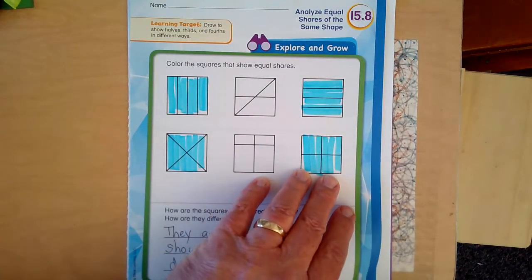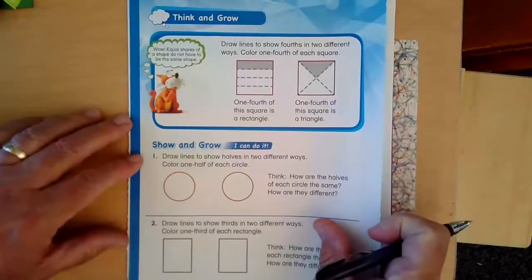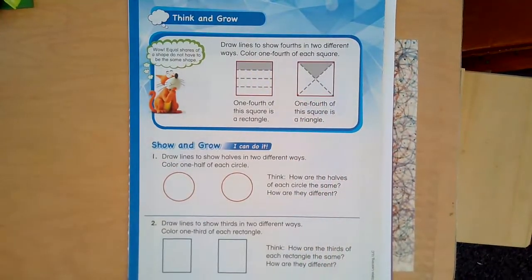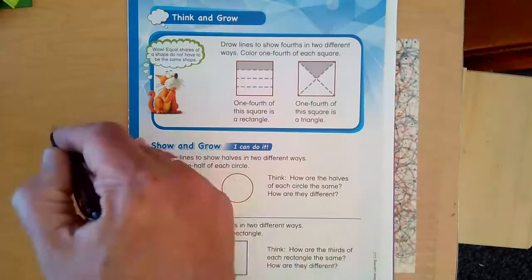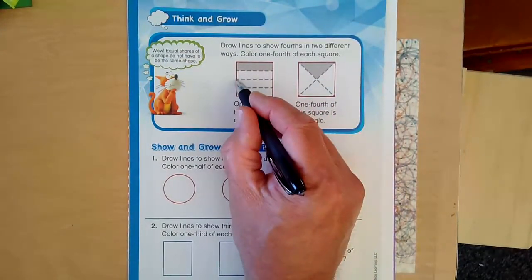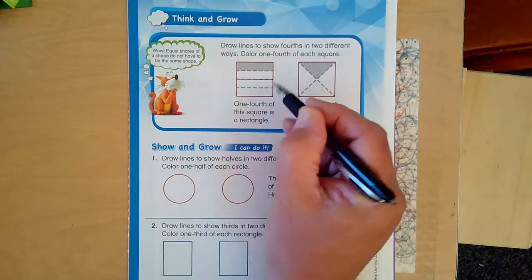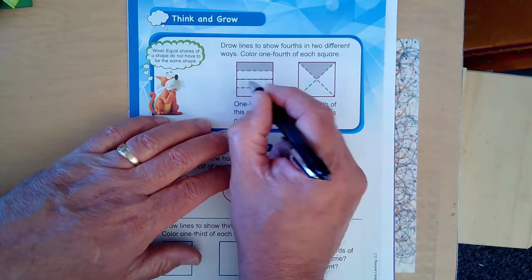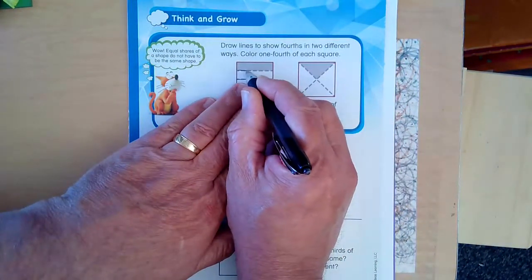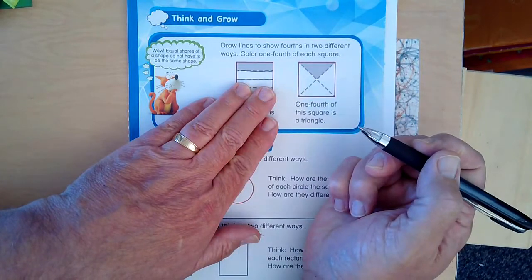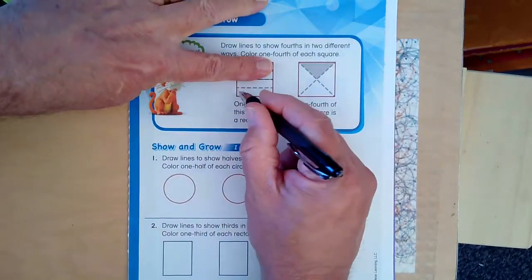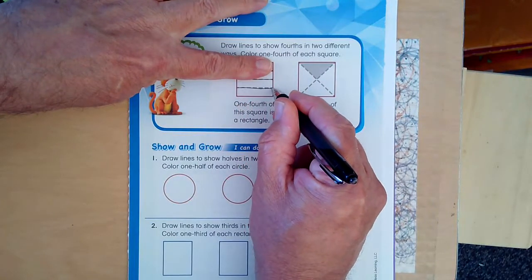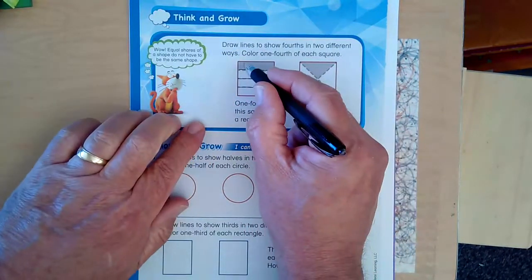All right, let's turn the page. We are now going to 774. This says draw lines to show fourths in 2 different ways, and then color 1/4 of each square. So if I draw like the first page that we were just looking at, I can start in the middle, and I say there's half, half and half. And then I want to do another. I look at this half and I say, well, half of that is there, and half of this half is right in the middle there, and then 1/4 is up here.